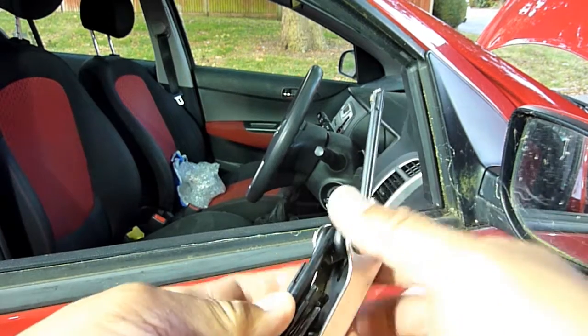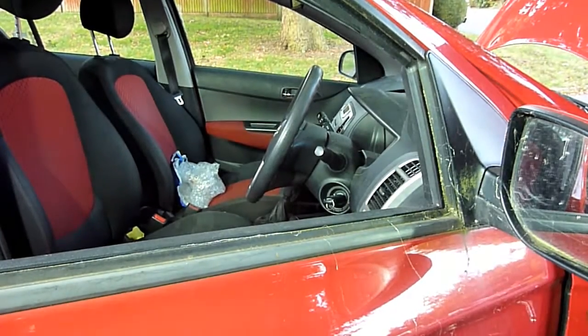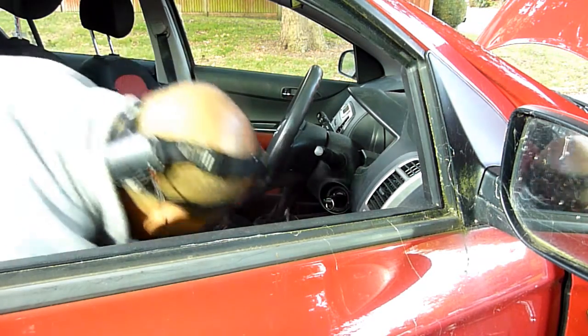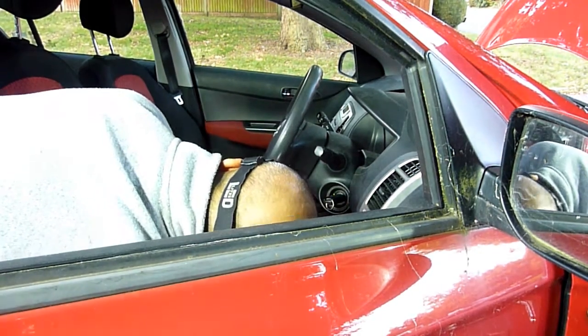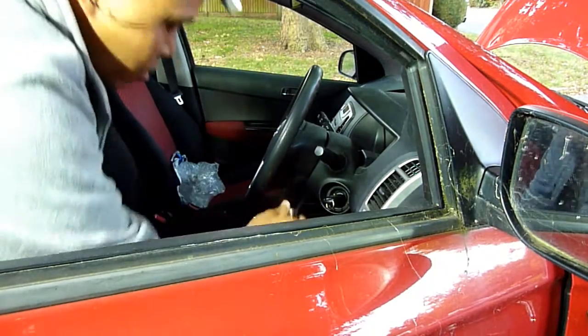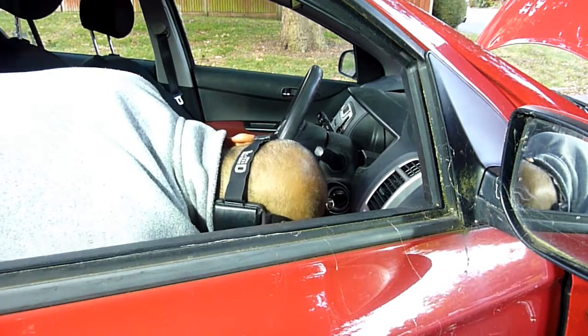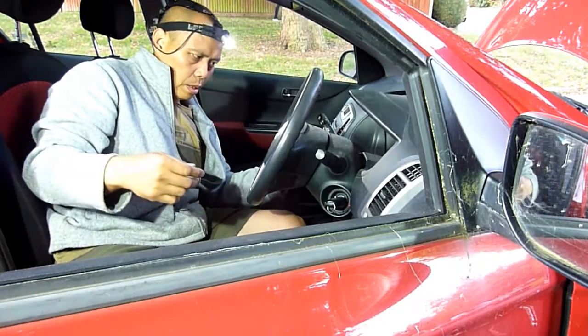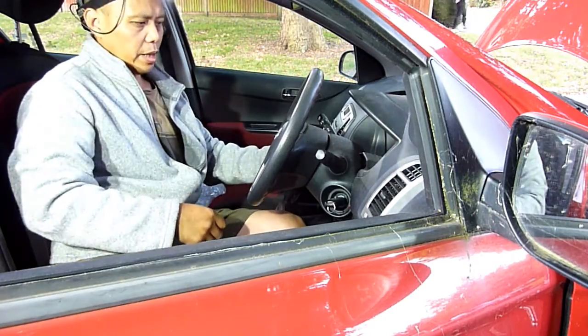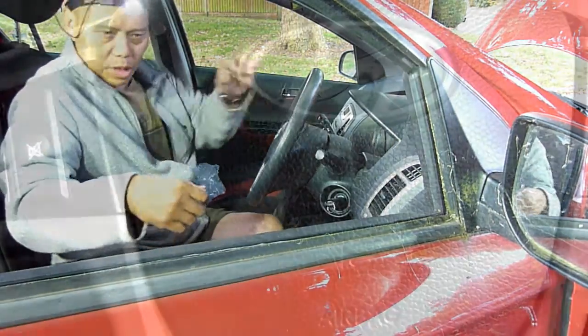It's quite a deep inset, so maybe it might fit. 30. Put the bolt, and that was probably only 20 Newton meters. Hear that? 25 maybe Newton meters.